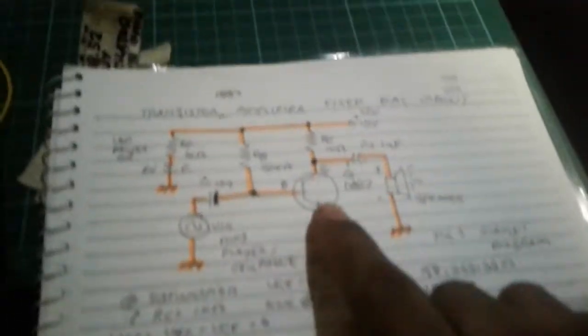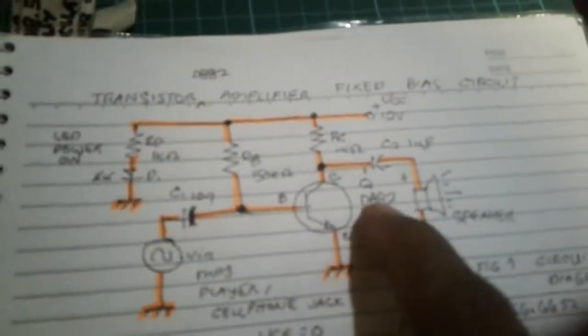So we calculate the base current using the current gain formula, IC 0.012 ampere divided by 160, the current gain of the transistor given in the data sheet of this D882. I'm using 160. So we get a base current of 0.000075 ampere, almost equivalent to 75 microamps.